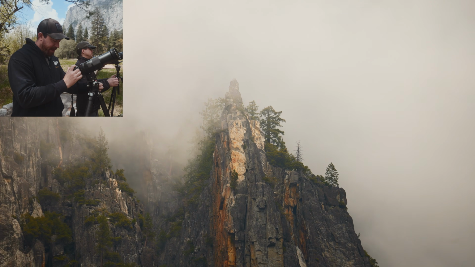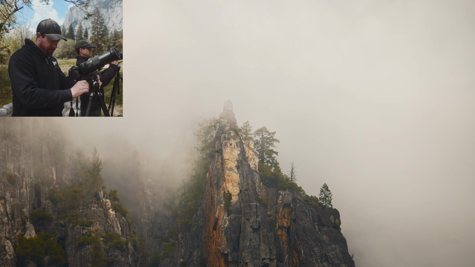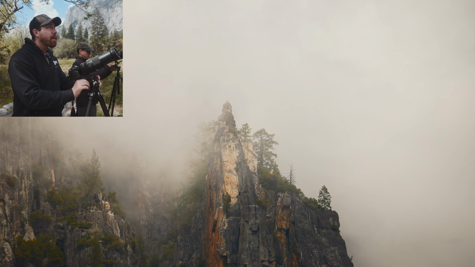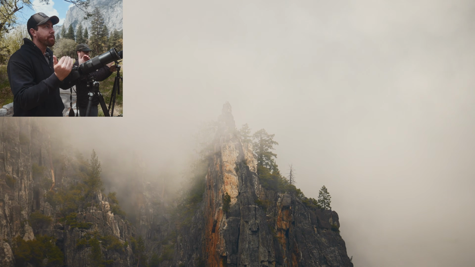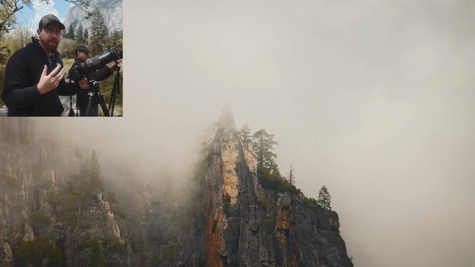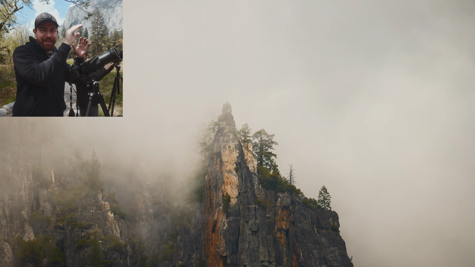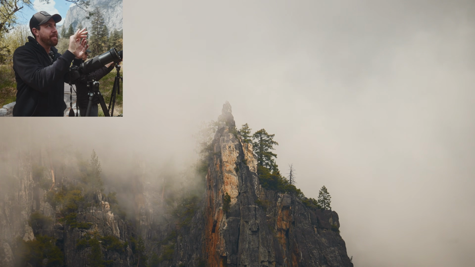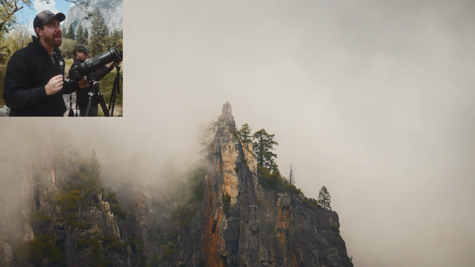I love this jagged shape, this triangular shape of the cliff. And right now the fog is kind of lifting up the top of it. I want to wait to see if there's some straggly mist that can go on the bottom and help to make it look like it's floating out there.